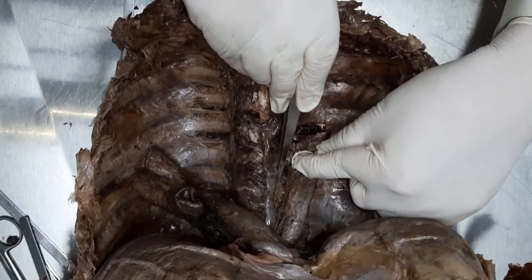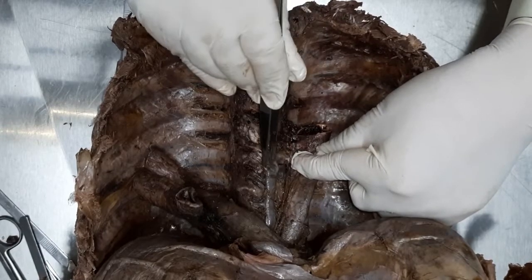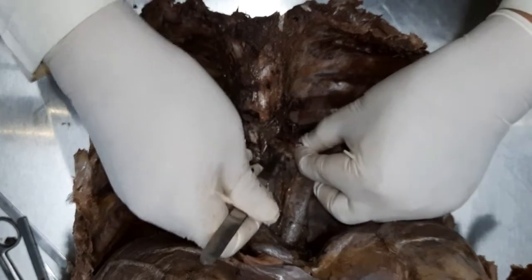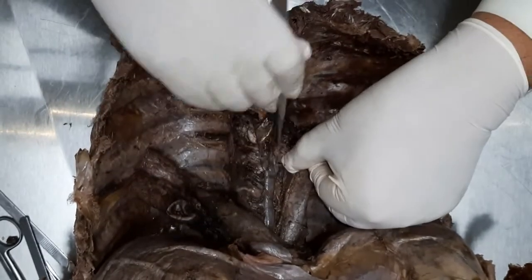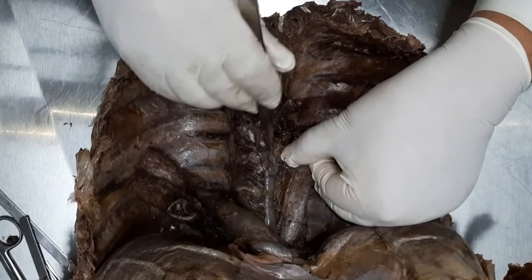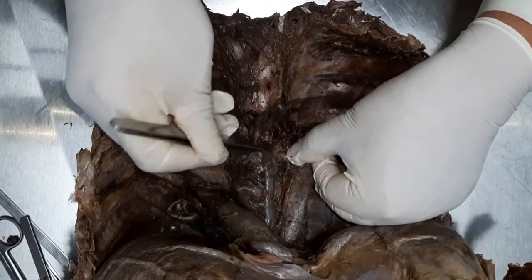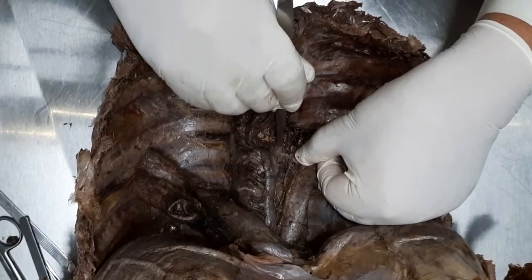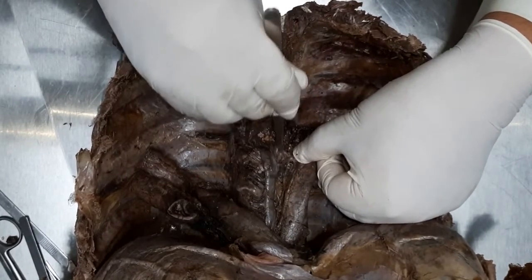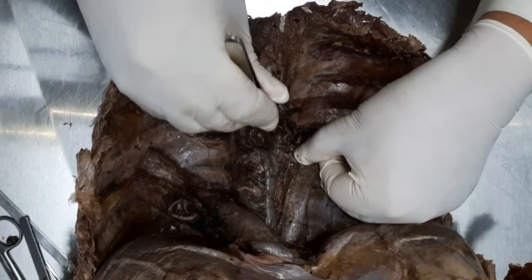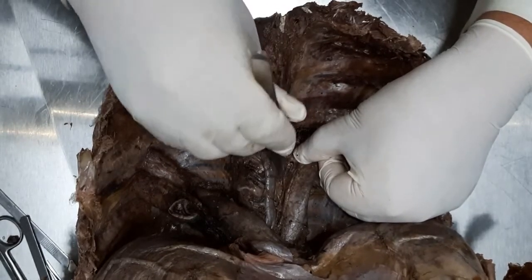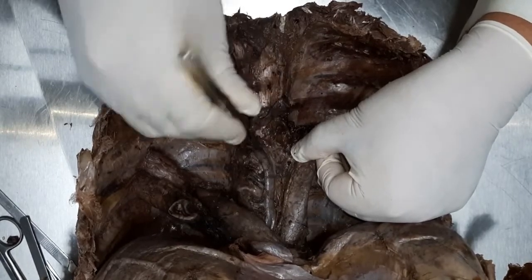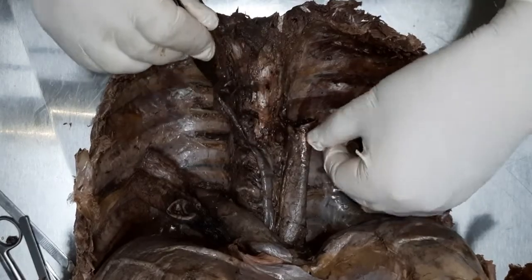Can you see on the tip of my forceps is the hemiazygous vein, and if we go a little one segment above, there should be the accessory hemiazygous also opening into the azygous vein. It must be somewhere here. Yes, this is the accessory hemiazygous, which is crossing at the seventh thoracic vertebra. This is crossing at the eighth thoracic vertebra, and both are opening into the azygous vein.